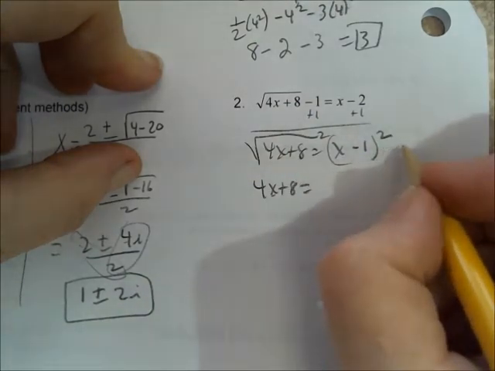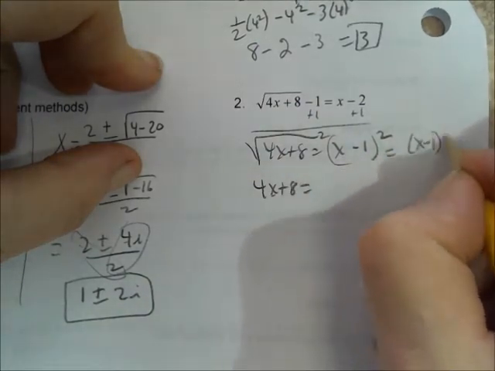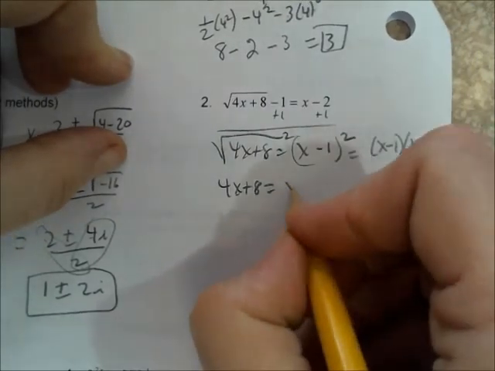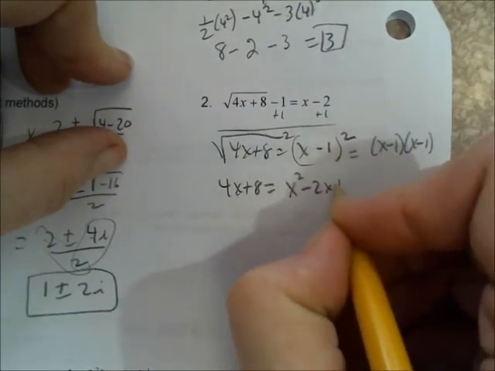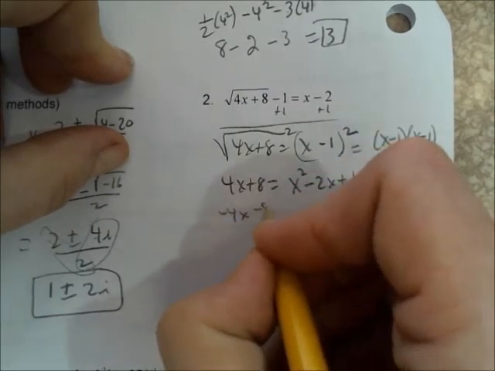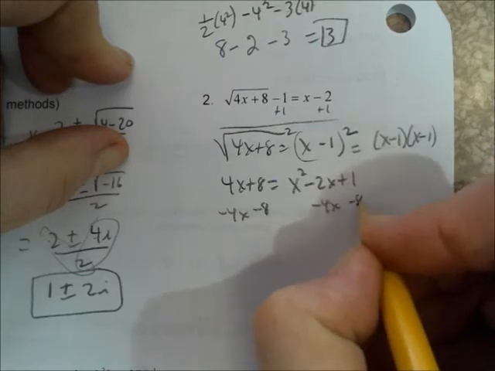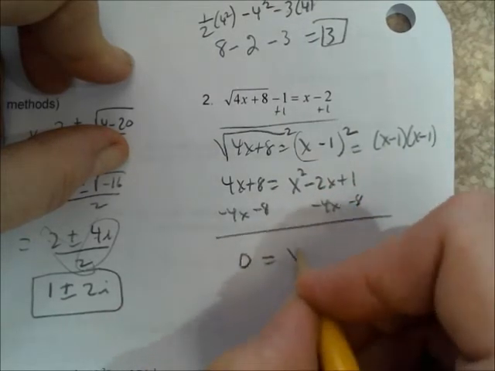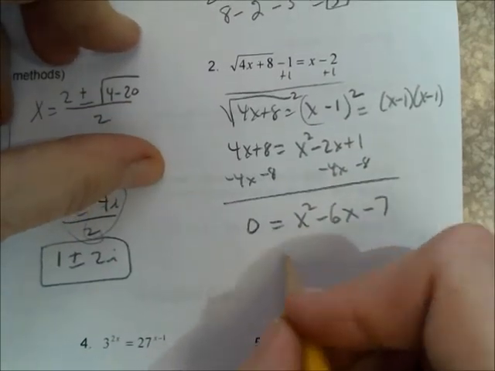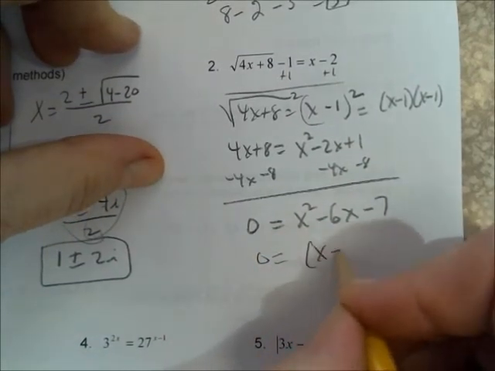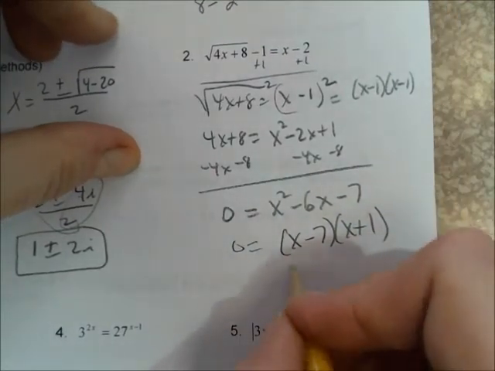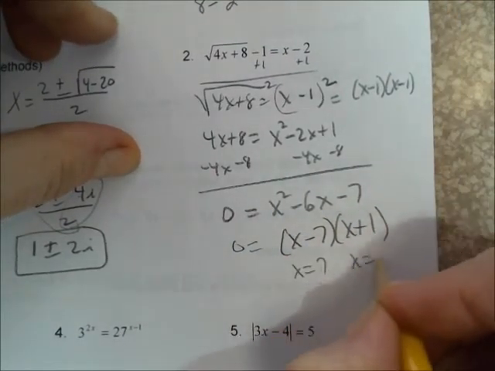x minus 1 squared is equal to x minus 1 times x minus 1, which is a FOIL. After you get done foiling that, you get x squared minus 2x plus 1. This is quadratic, so you set it equal to 0 by subtracting 4x and 8 from each side, and you get 0 is equal to x squared minus 6x minus 7. This factors into x minus 7 times x plus 1. So x is equal to 7 and x is equal to 1.